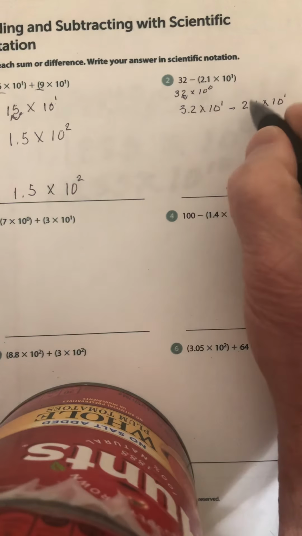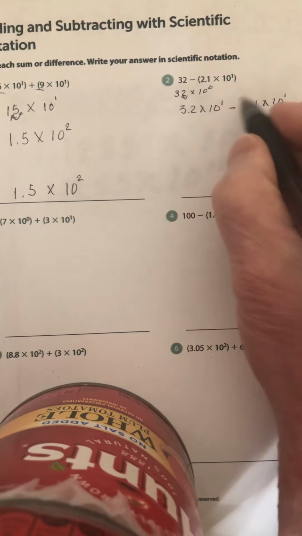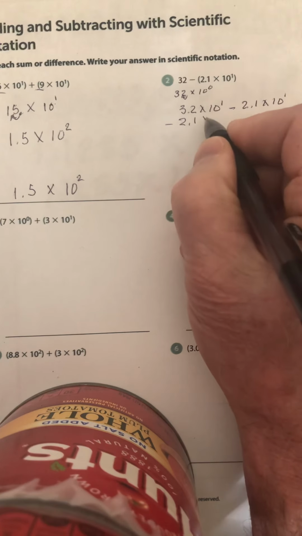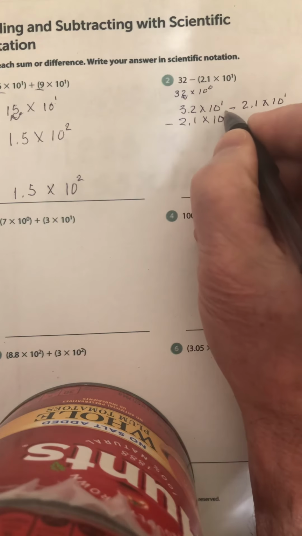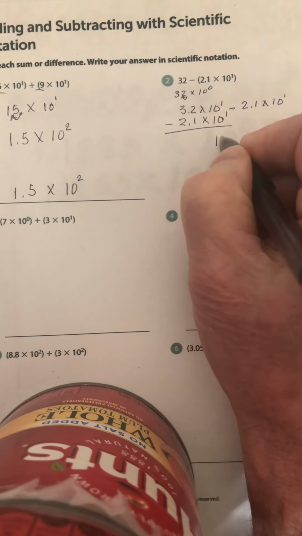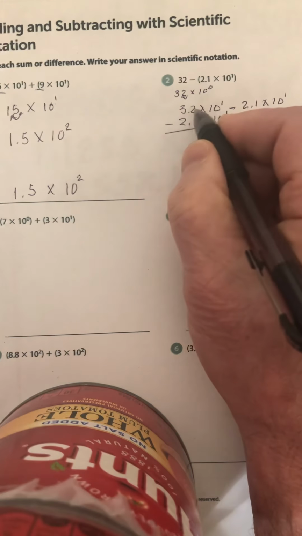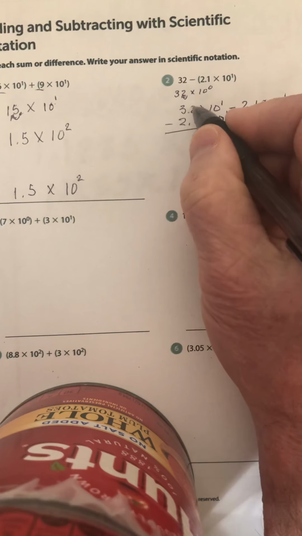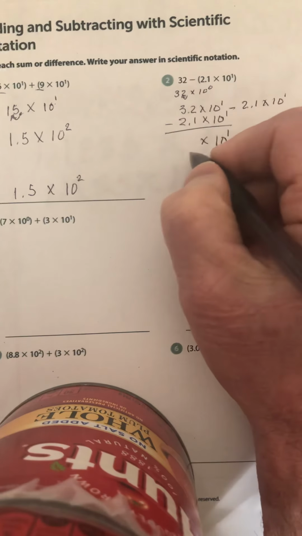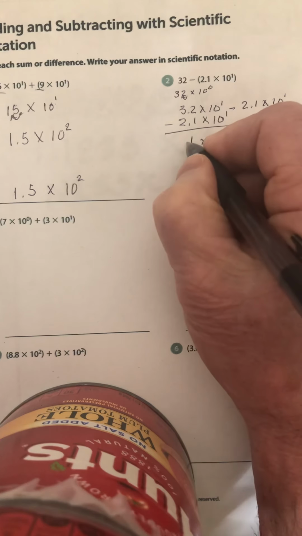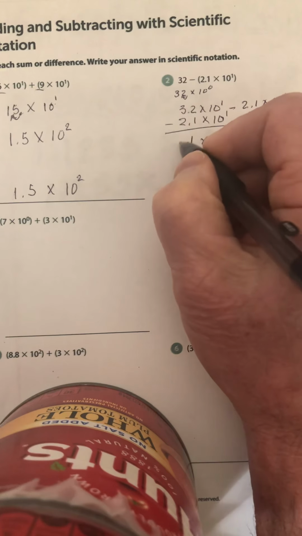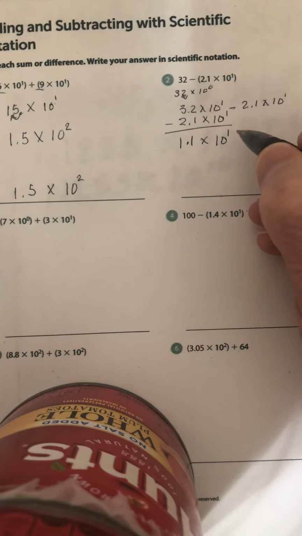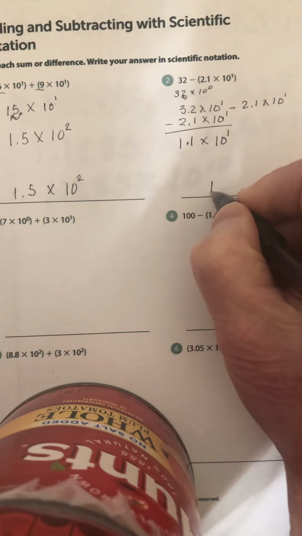The best way to do that is just to slide this underneath. So I would put that right there, minus 2.1 times 10 to the first. I keep the power, 10 to the first, and I keep the multiplication symbol. So I subtract: 2 minus 1 is 1. Keep the decimal point, and 3 minus 2 is 1. So I have 1.1 times 10 to the first power as my answer.